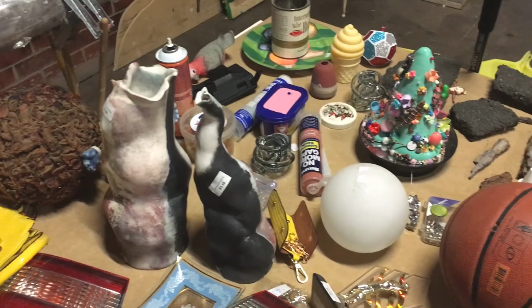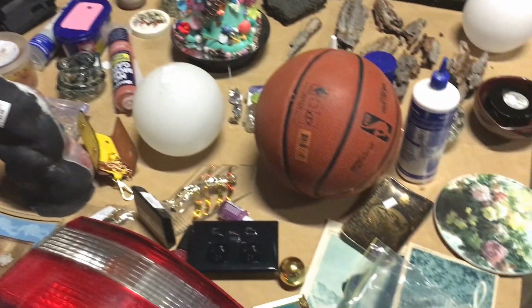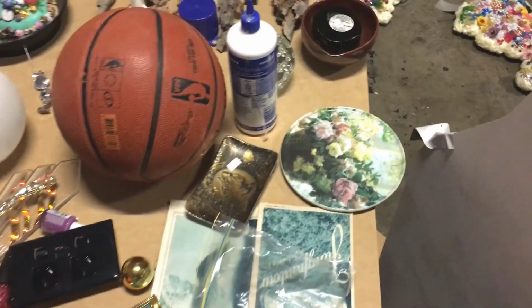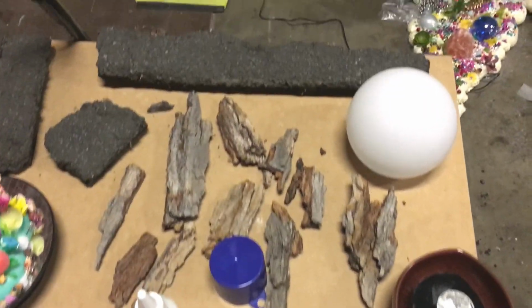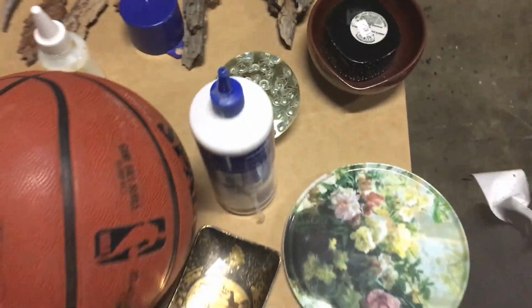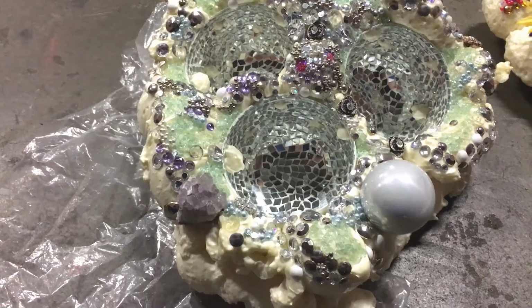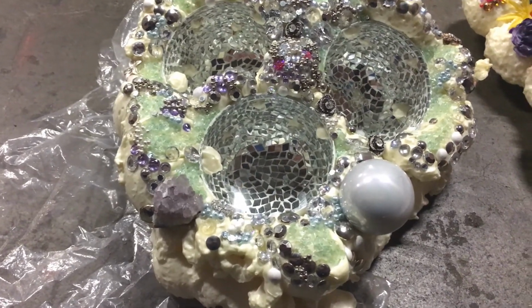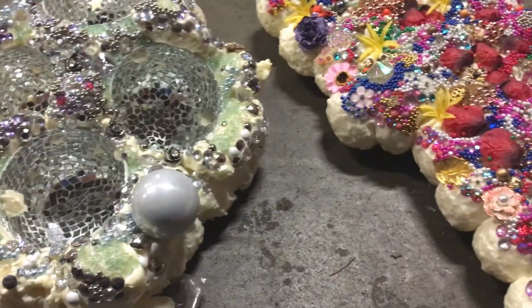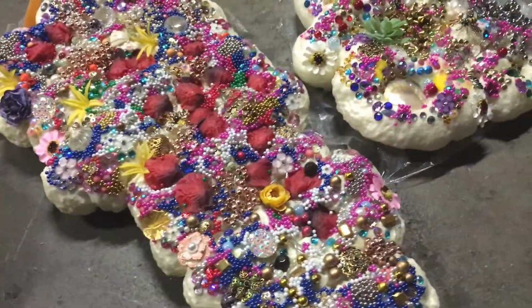Found objects, purchased objects, building materials, sport products, natural forms, more synthetic forms, but all in this slightly manageable series of scales.